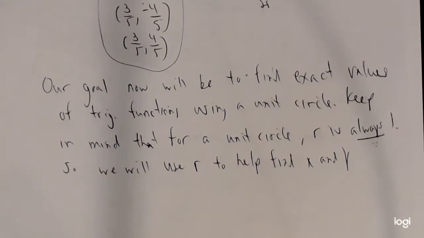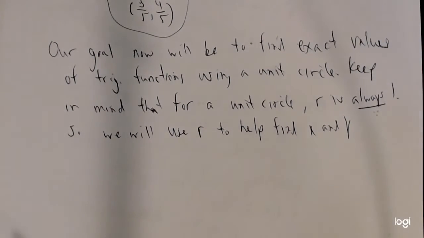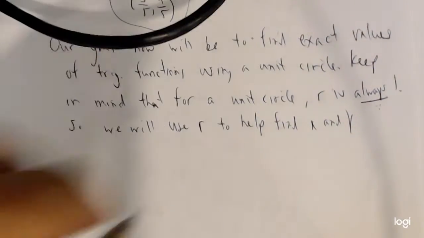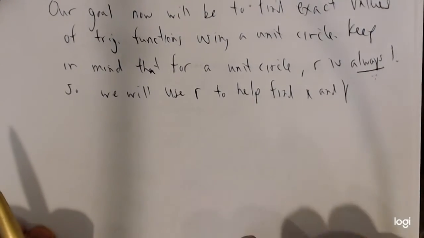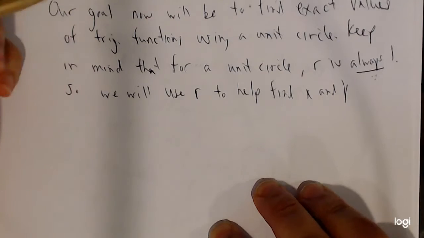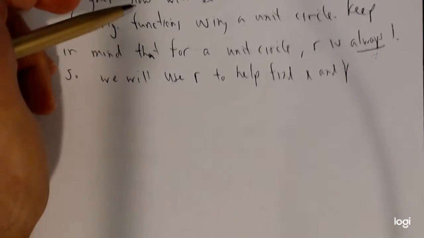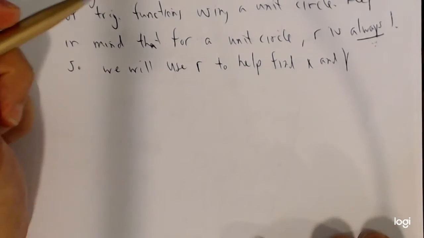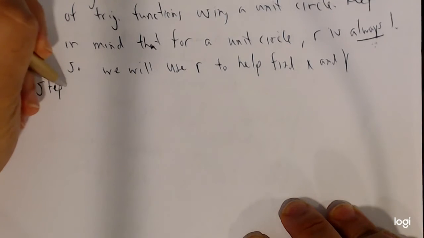Okay, so now let's actually write this stuff out. So here are the steps. What are the steps we need to follow in finding exact values? This is pretty much review. So the notes that I give you now, you've taken them before. So I'm just going to give them to you anyway, just so you see how it's literally the same thing. It's very consistent.